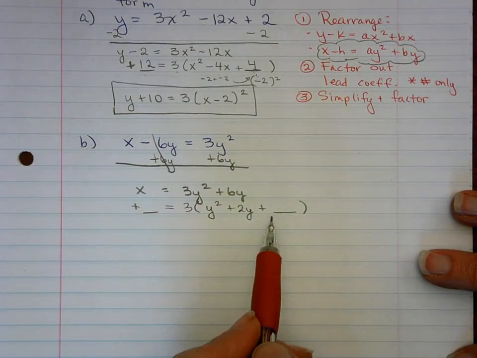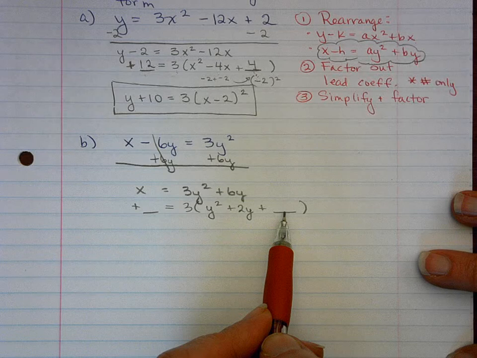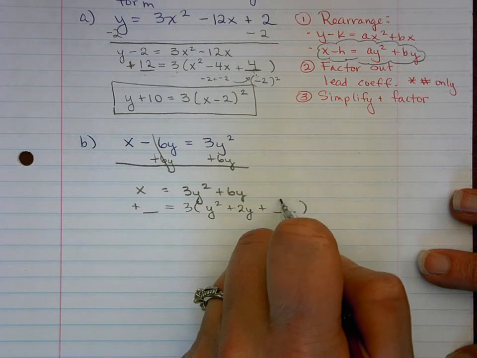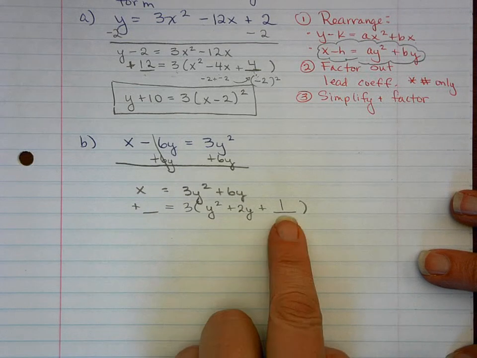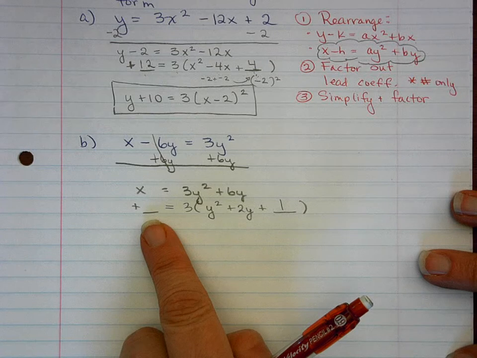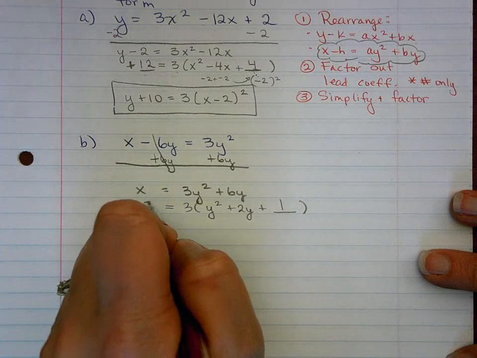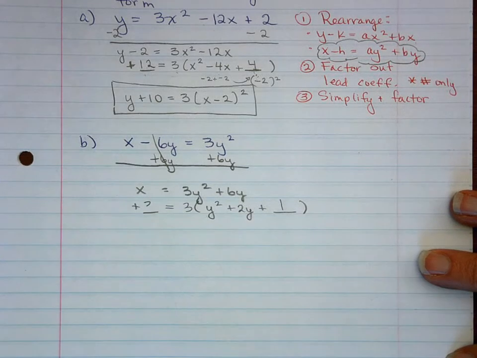Okay, so Ben, what number am I going to have to add to the side to make it a perfect square? 1. I'm going to have to add 1. I'm not going to add 1 on this side, right? It's going to be bigger than 1. So what am I going to add to this side? I'm going to add... Okay, I'm hearing 6 and 3.